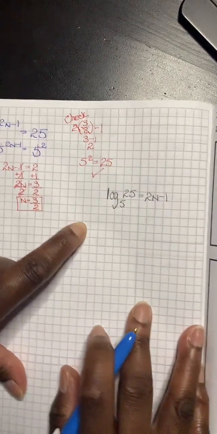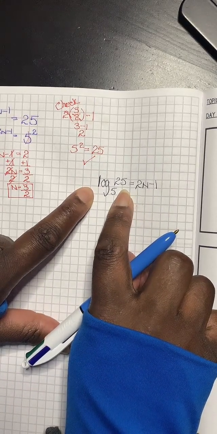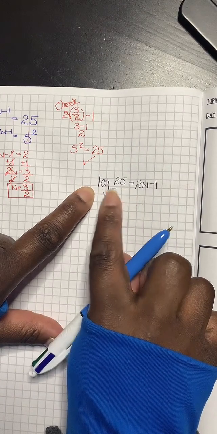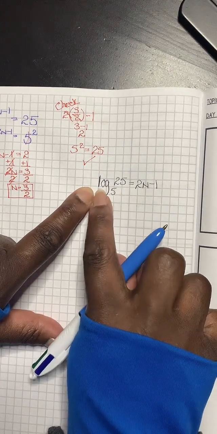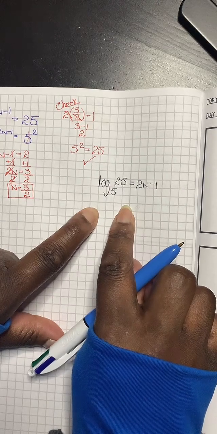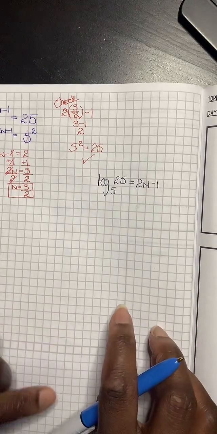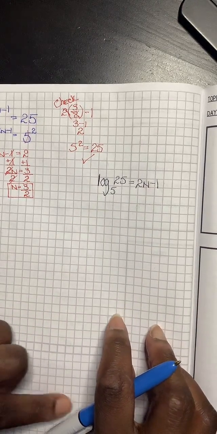If you want, you could do change of base. You can get the log of 25 over the log of 5, get that answer, then add 1 on both sides and divide by 2. You can do it that way. It's perfectly fine.